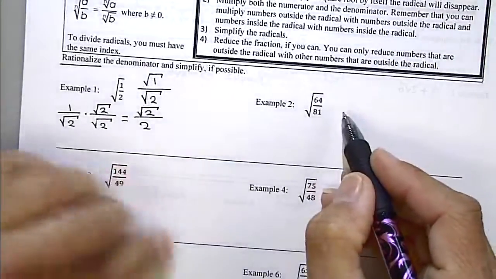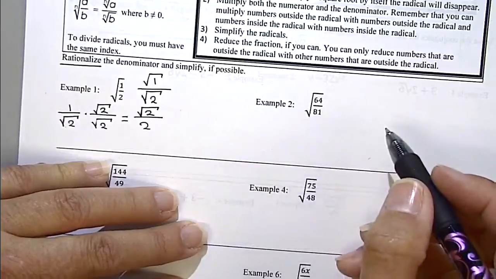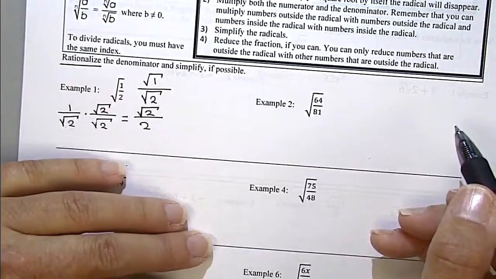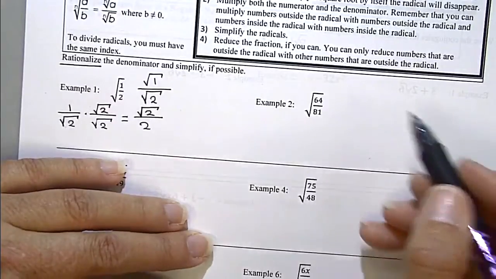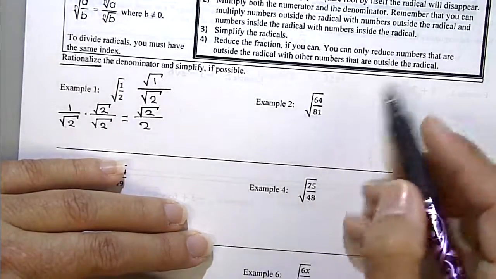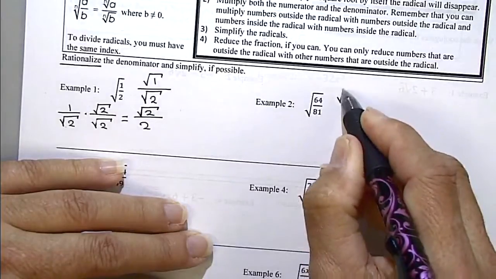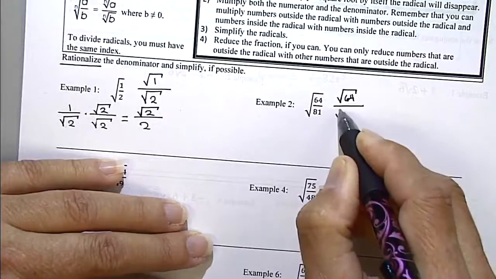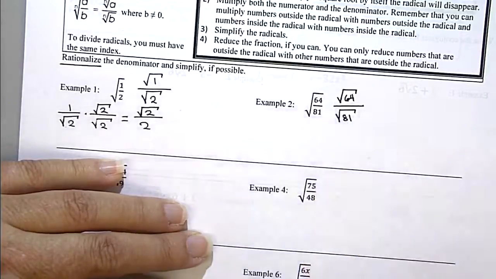Let's take the square root of 64 over 81 and see if we can fix that so there's no radical in the denominator. Now, first thing you're going to do is look at that fraction and say, well, will it reduce? Well, I see something about it that's pretty special. Both of those numbers are perfect squares.